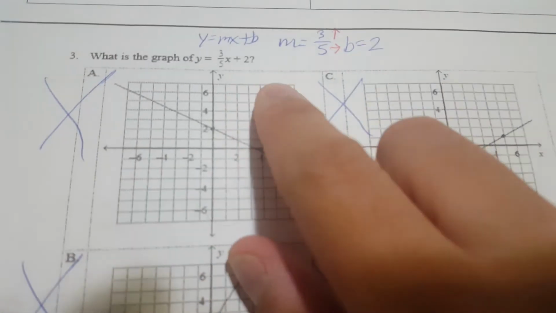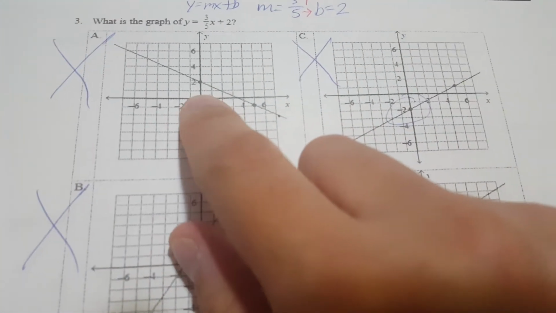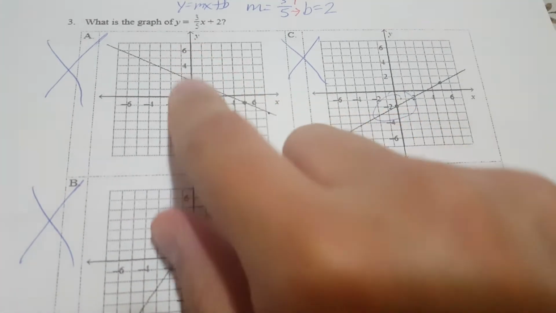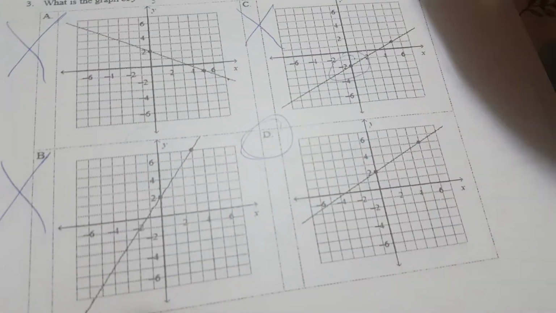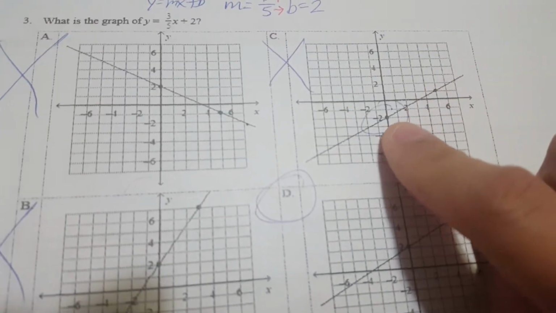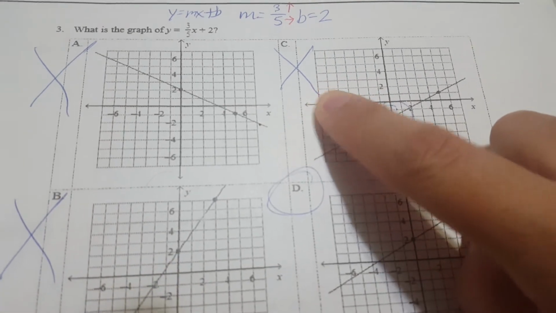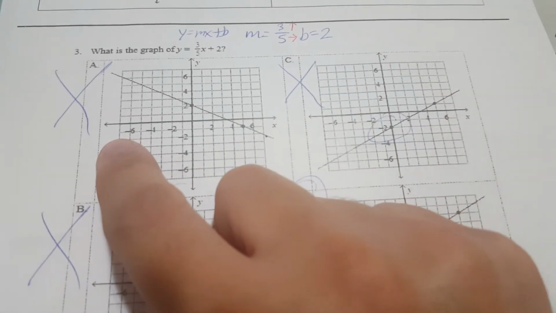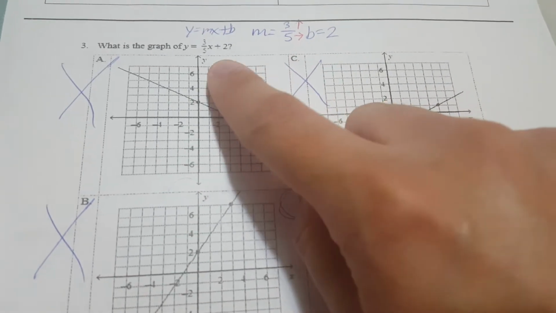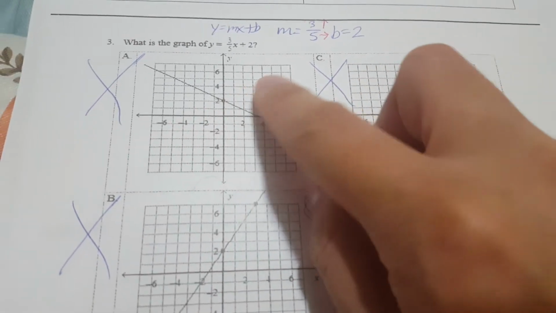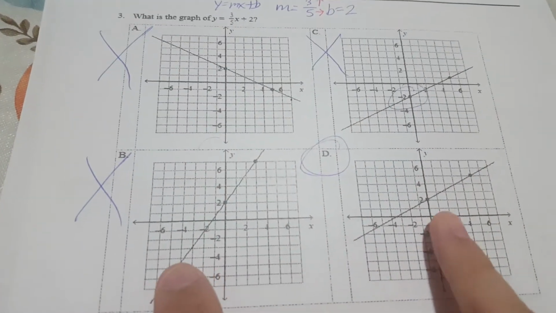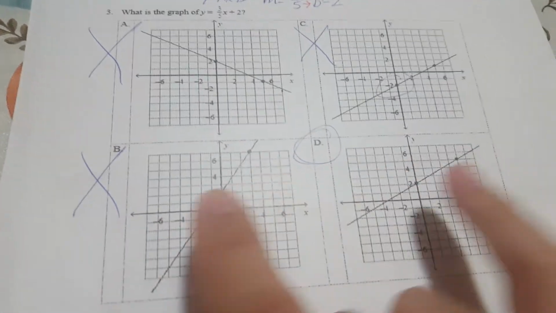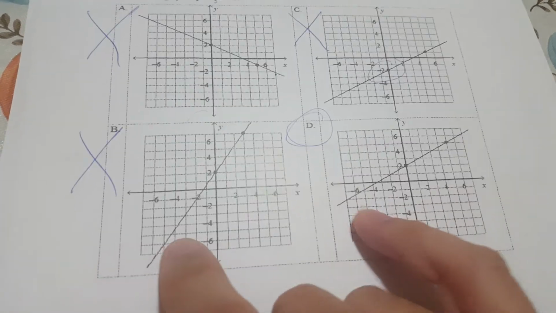So I know that that's where it's going to hit the y-axis. First of all, looking at all of these, let's see what hits here at positive 2. It hits the y-axis at 2 on A, and B, and D. C actually hits at -2. So that one's out. That's why the X is there. And then this is a positive slope, and positive slopes go up left to right, so that's why A is out. The only ones that go up left to right are B and D. Okay, so it's between these two.